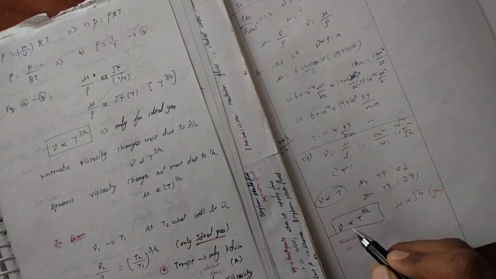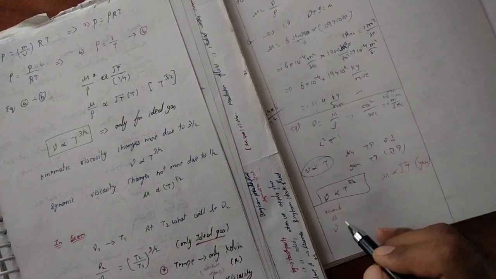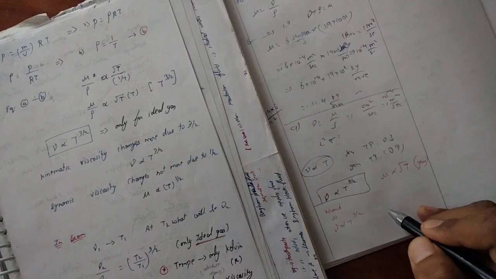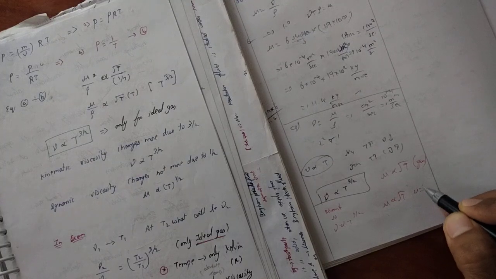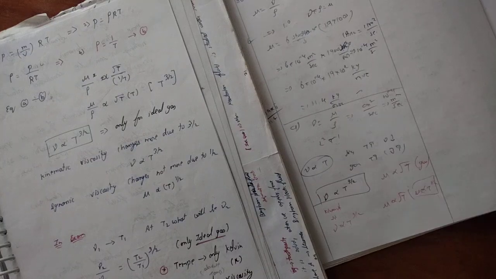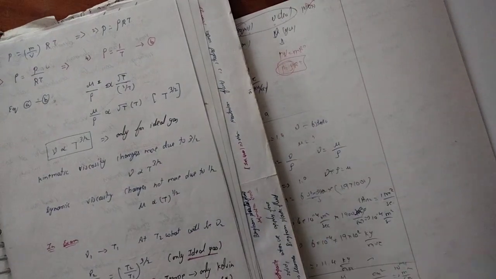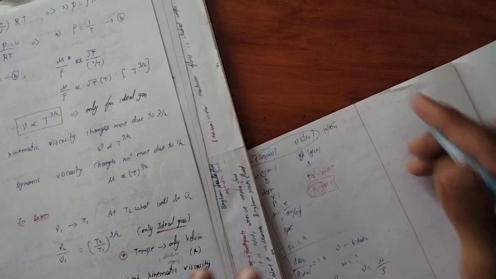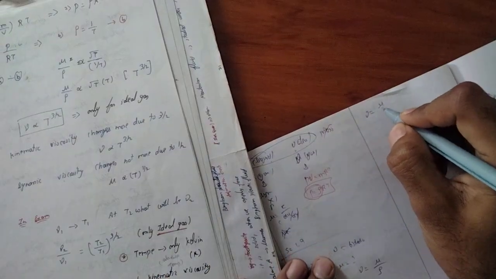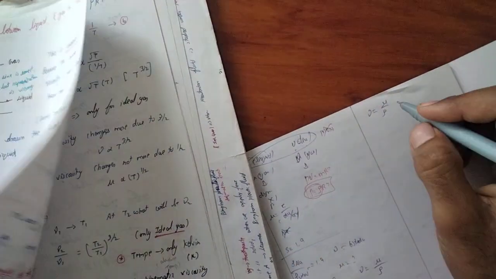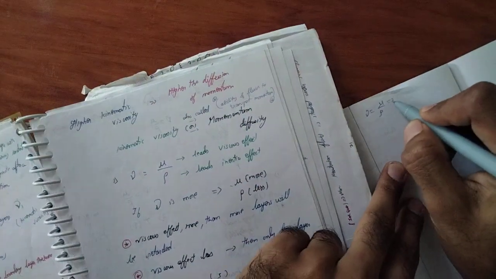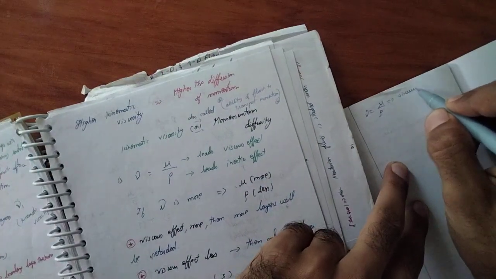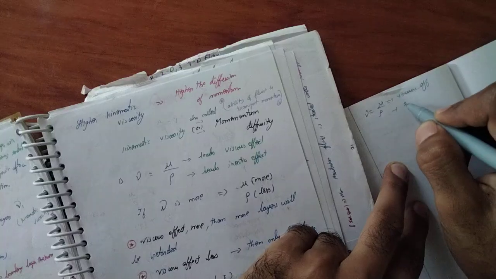So kinematic viscosity is directly proportional to temperature to the power 3 by 2. For dynamic viscosity, directly proportional to temperature to the power 1 by 2. It means mu is directly proportional to T power 1 by 2. I think you got my point. And one other thing is that kinematic viscosity is nu equal to mu divided by density. Why is this mu and why is this density represented? Here, mu represents the viscous effect. The density represents the inertial effect.